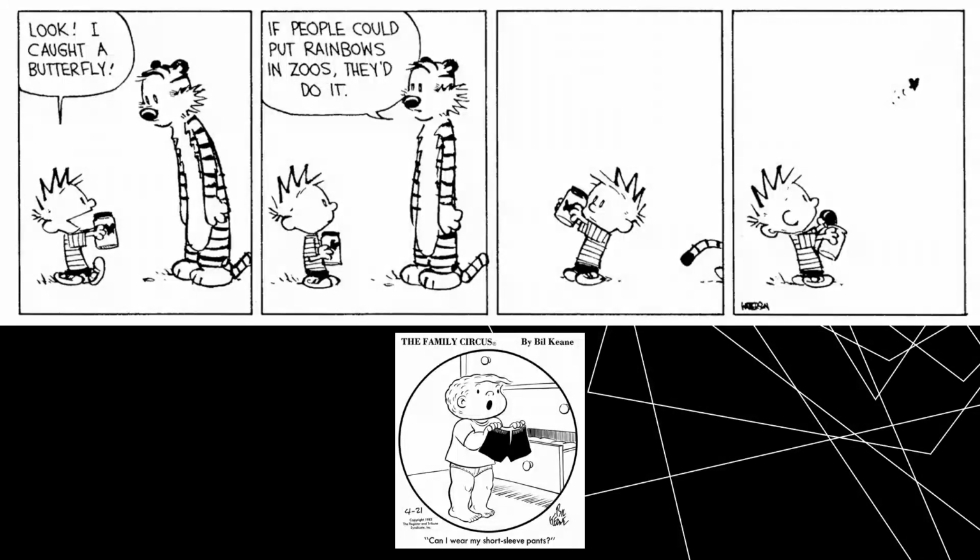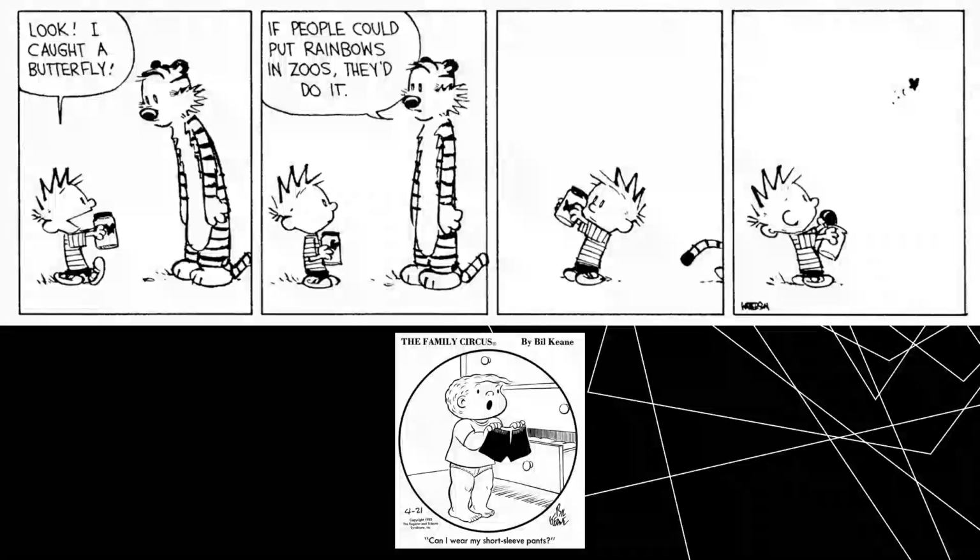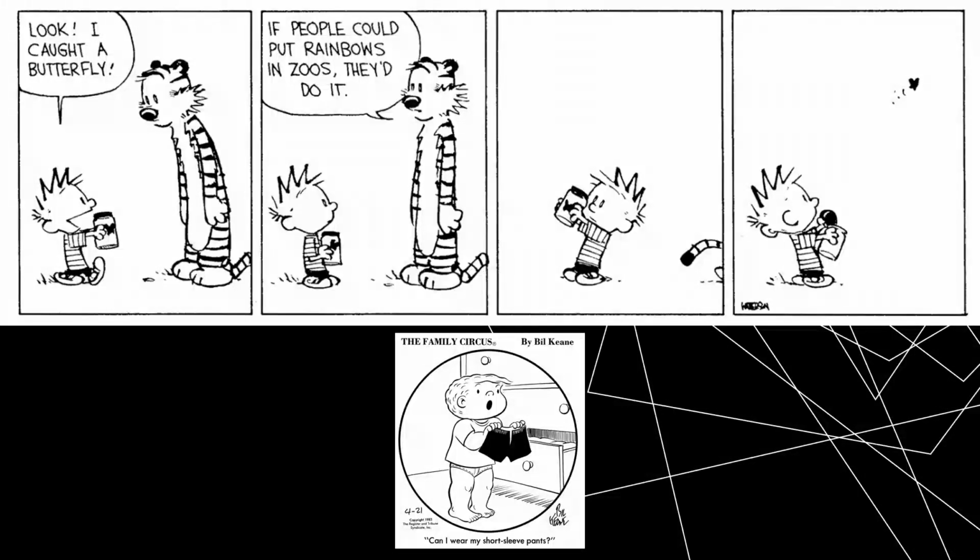Comics share a lot in common with moving images in film. Repetition, pacing, and narrative. And all of these elements we can use in combination to create really impactful stories.